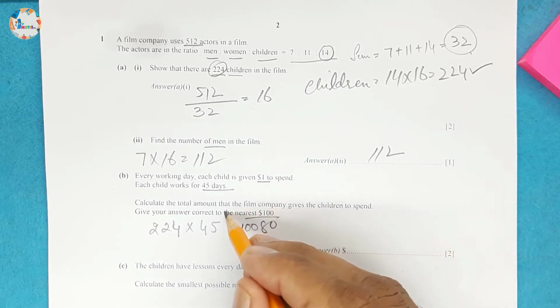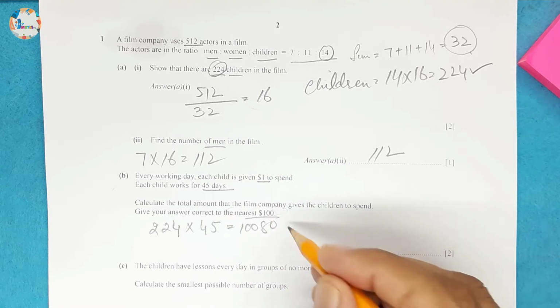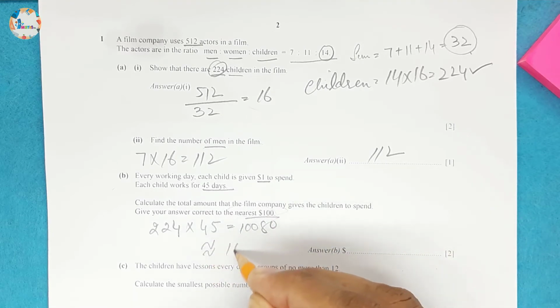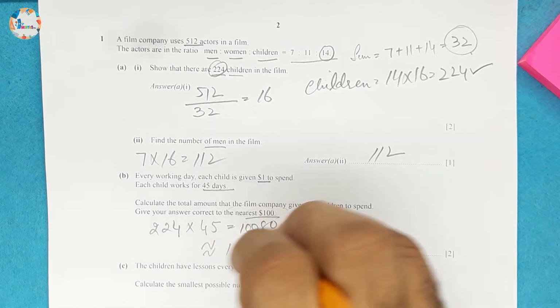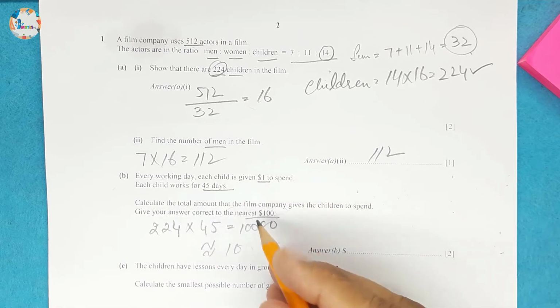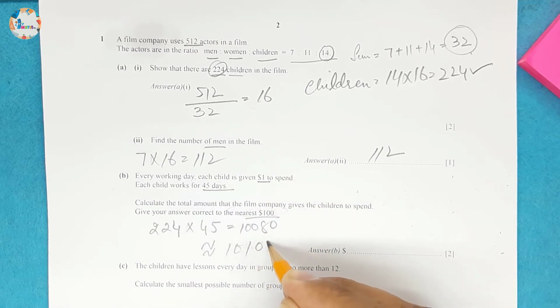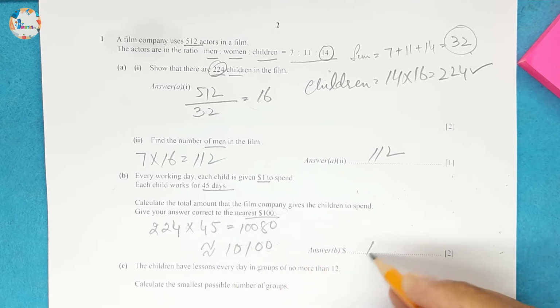But we have to give the answer to the nearest 100, so the 80 will be changed to 100. So 10,100 will be our answer.